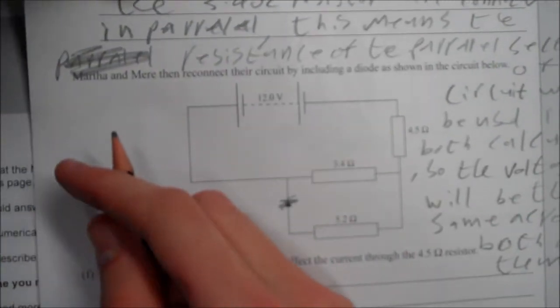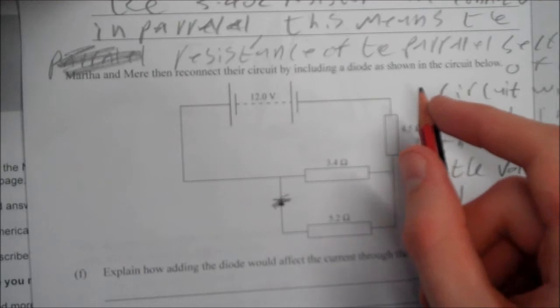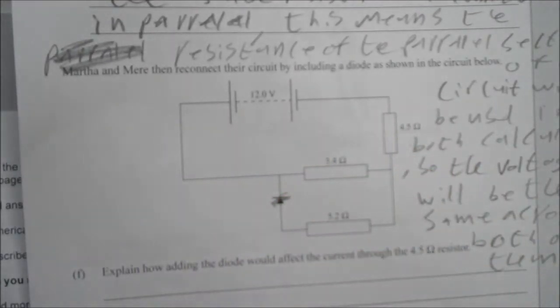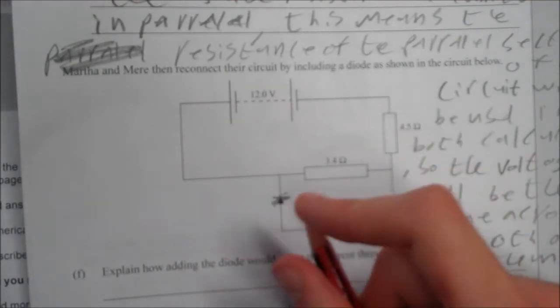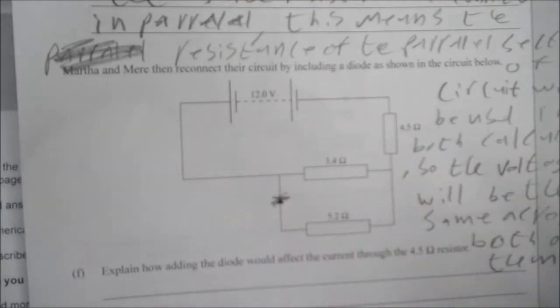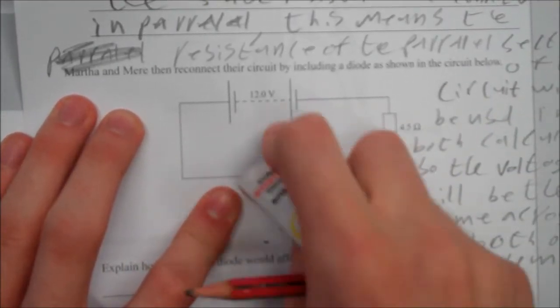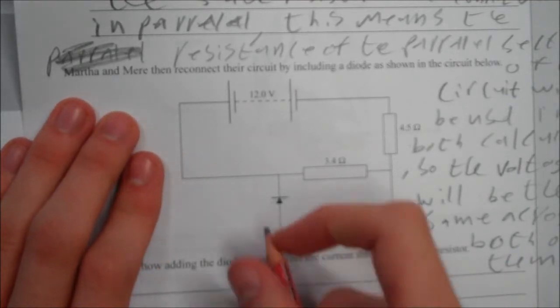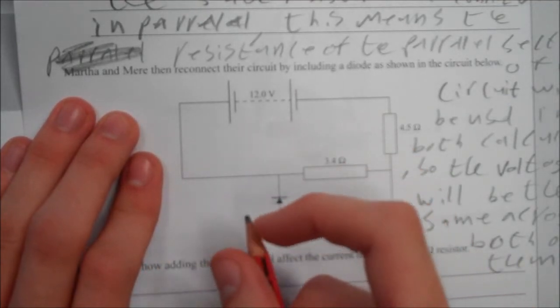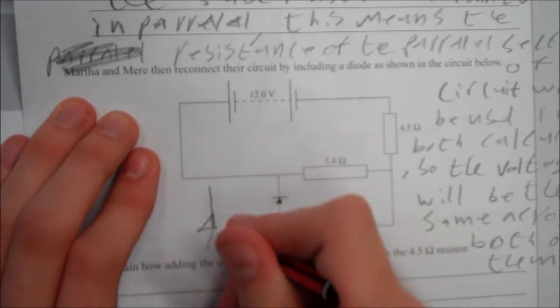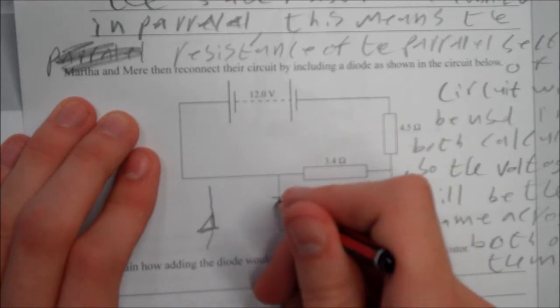And this question here, they're adding a diode on, and diodes aren't in the new standards going from 2012 onwards for Level 2 physics. So this won't come up in the exam, but just to give you a brief, quick overview of what happens. The way diodes work is that they're one way: the current can only flow through them in the direction of the arrow. So in this one here, the current can only go this way.